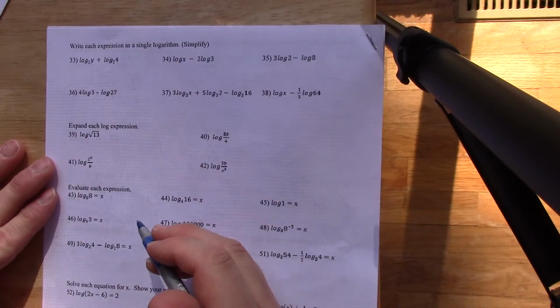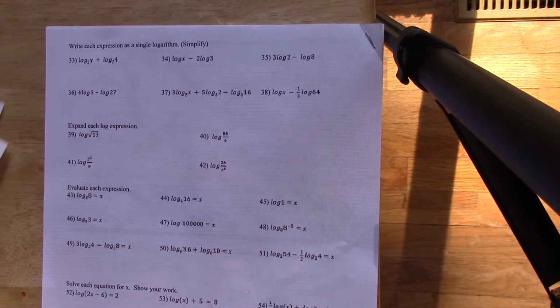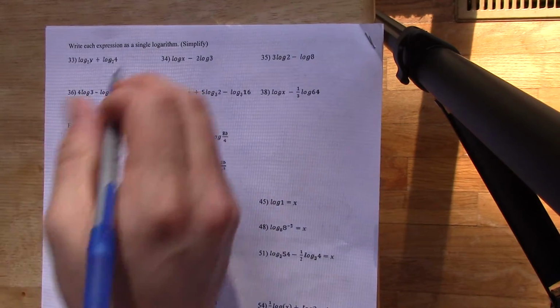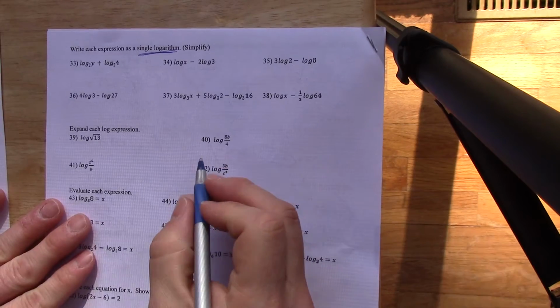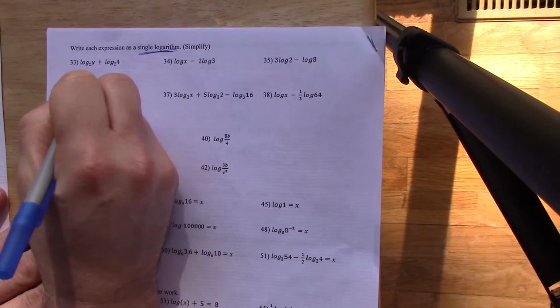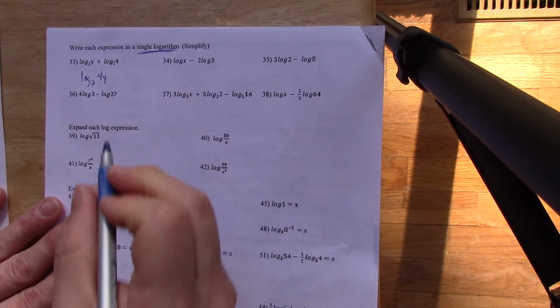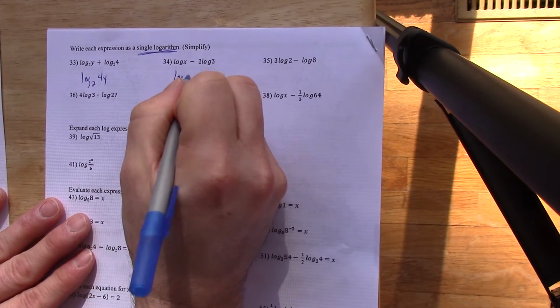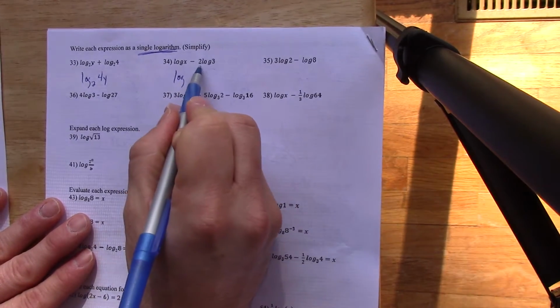Okay, so up top, you're just putting these together. Single logarithmic expression. Okay, plus means times. A lot of you are getting really good at these. If you wrote y4, that's the same thing. Minus means divide. It's not log x divided by log. It's log x divided by all of this.